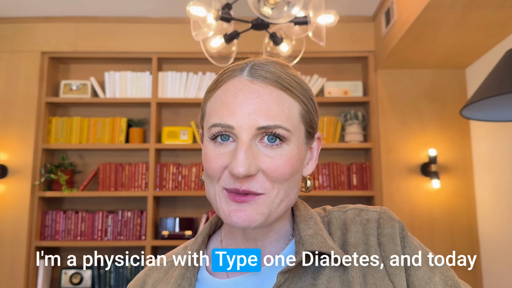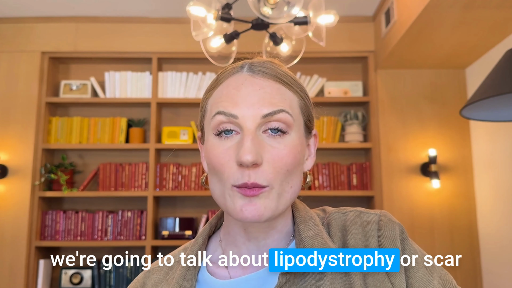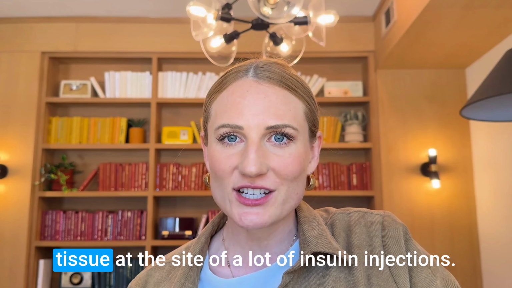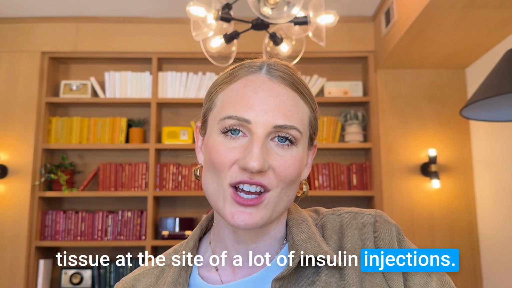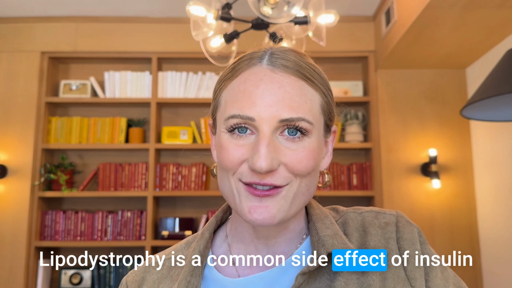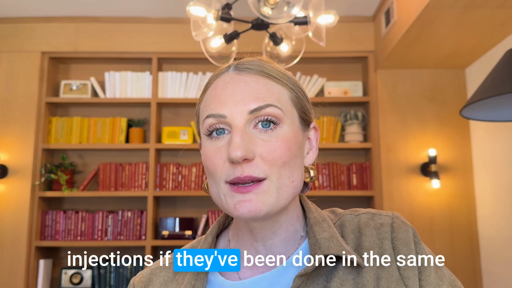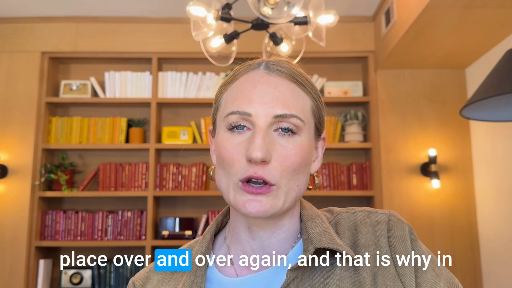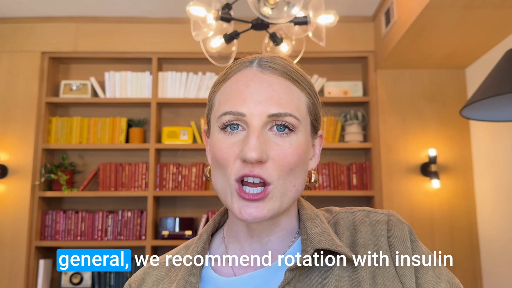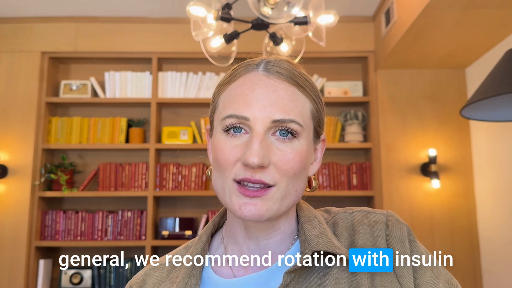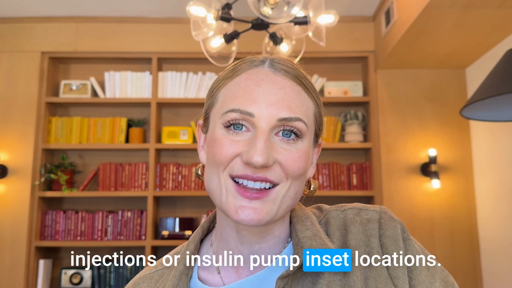I'm a physician with type 1 diabetes, and today we're going to talk about lipodystrophy or scar tissue at the site of a lot of insulin injections. Lipodystrophy is a common side effect of insulin injections if they've been done in the same place over and over again. And that is why, in general, we recommend rotation with insulin injections or insulin pump inset locations.